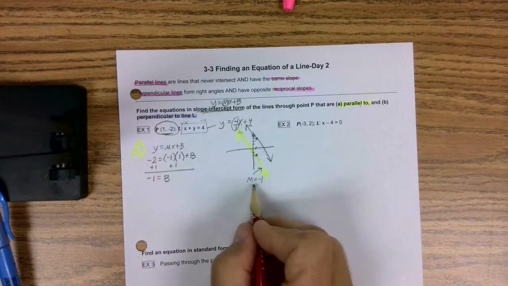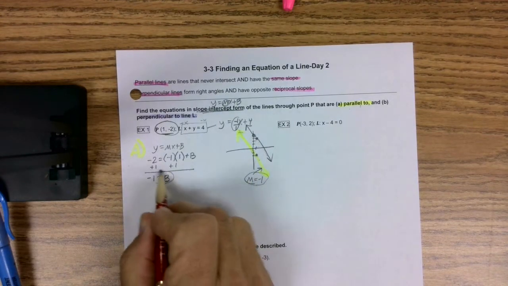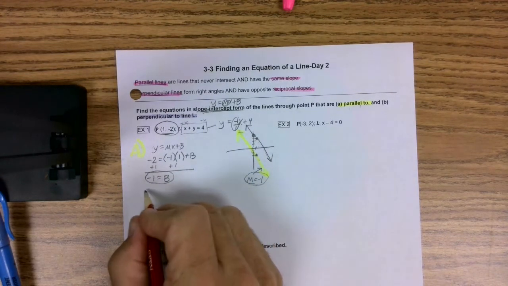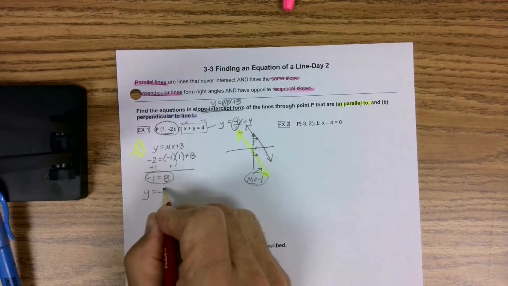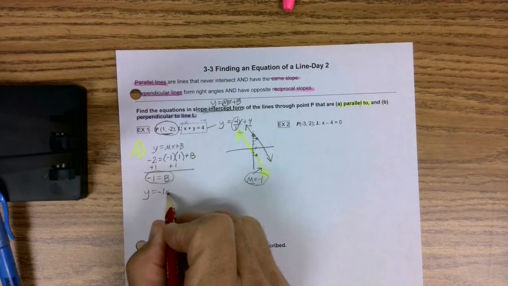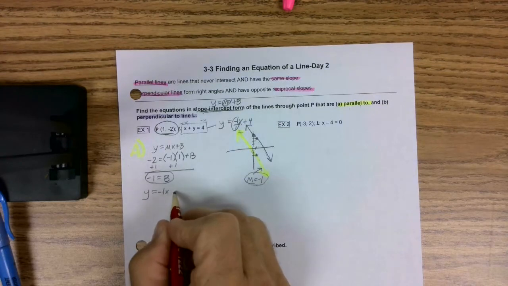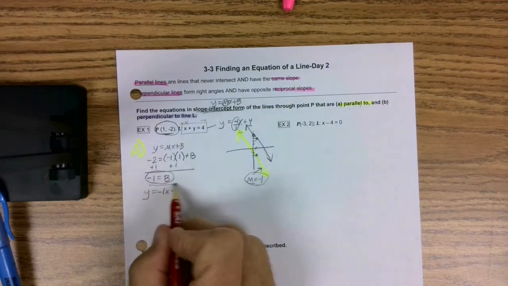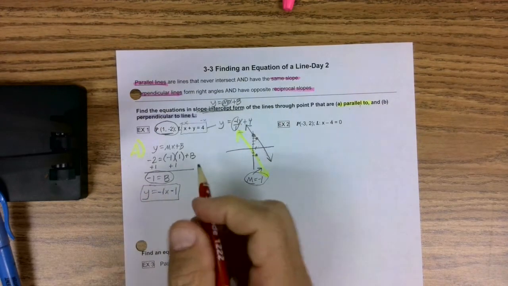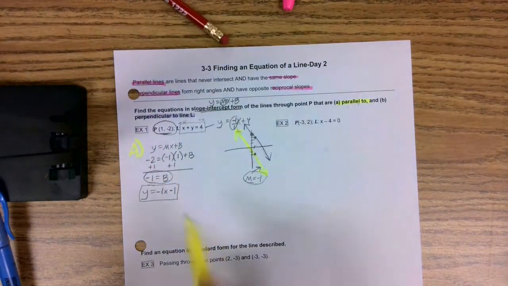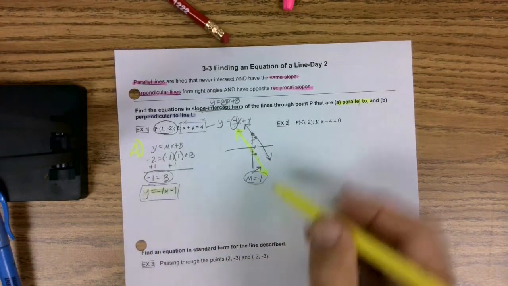So I got my two clues. Slope is negative 1, y-intercept is negative 1. Put them together: y equals mx plus b. A lot of students forget to put the x. Don't you dare. That's what identifies this as slope. And then b. There, I am done with part A. So that right there is the equation of that yellow line.